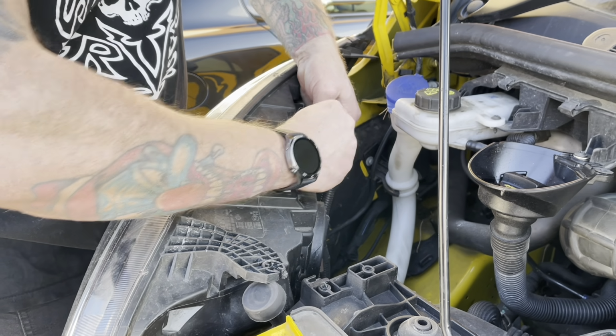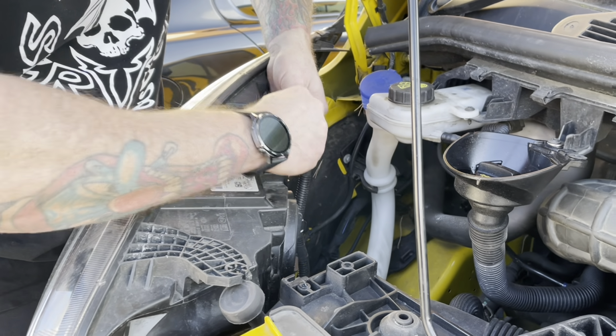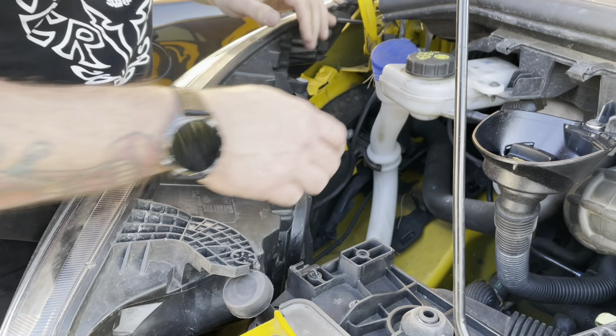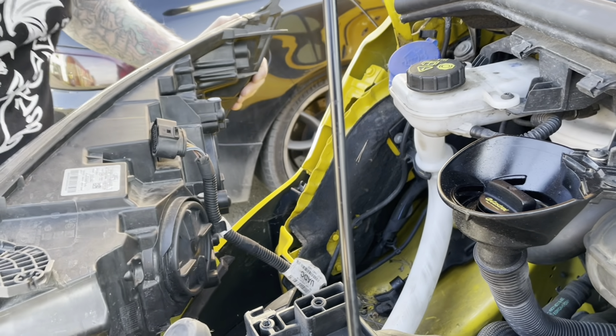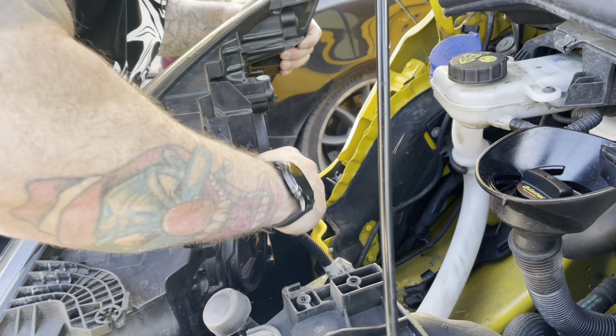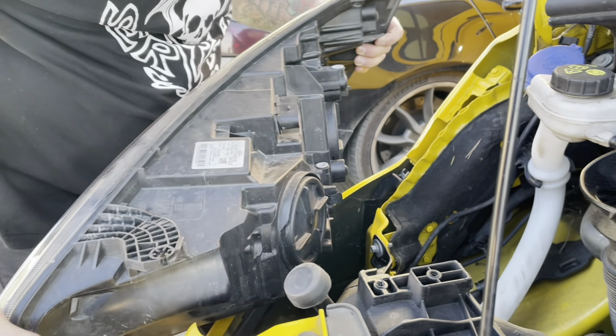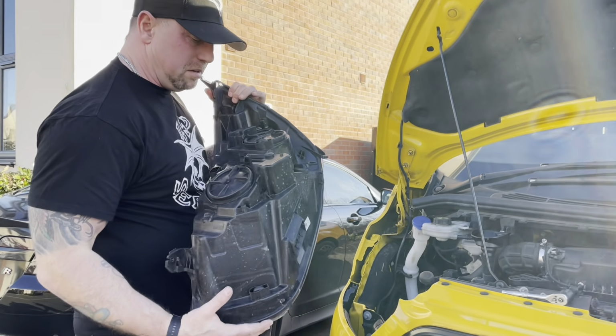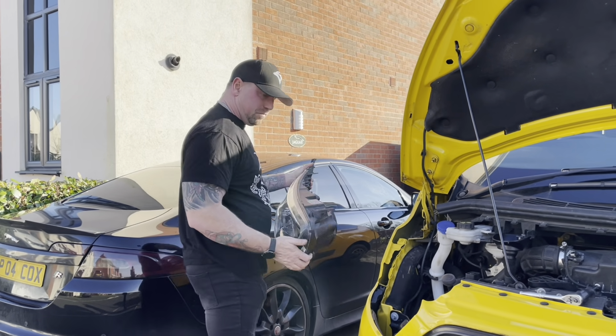Just trying to figure out how this goes. There you go. Off there. Right, now I can see what I'm doing. Nice. Looks huge when you take it out.